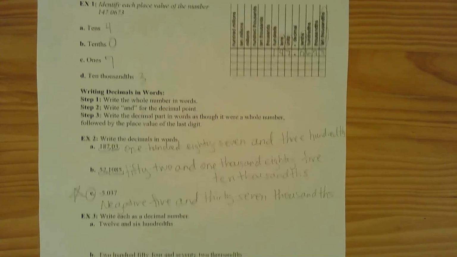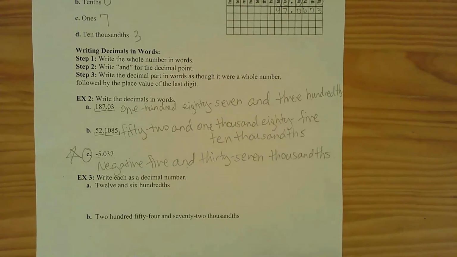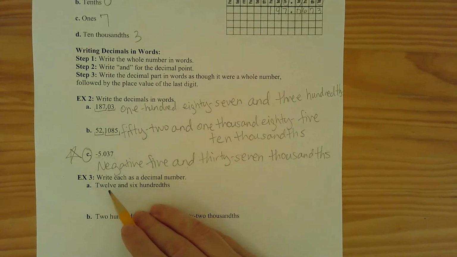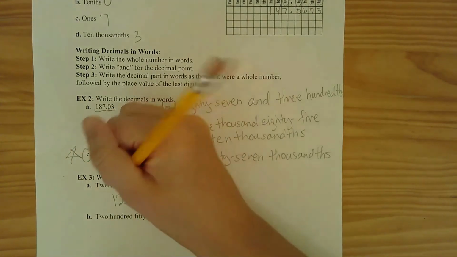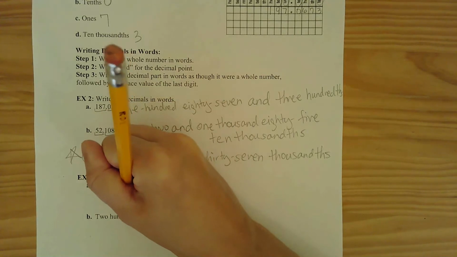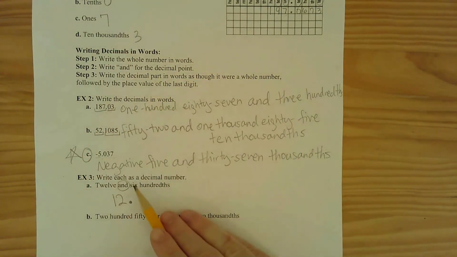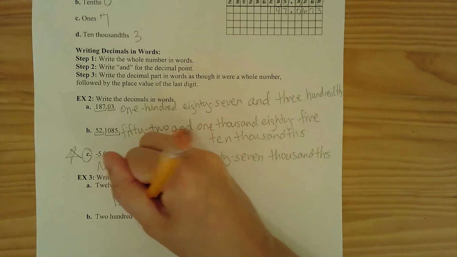Alright, now let's go backwards. So the next example, we start out in words, and we're going to write it as a decimal number. So in example A, we have 12 and 6/100ths. So 12, I know what that is. That has a 1 and a 2. The word and is my decimal point. Then we have 6/100ths. So hundredths is 2 decimal places over.